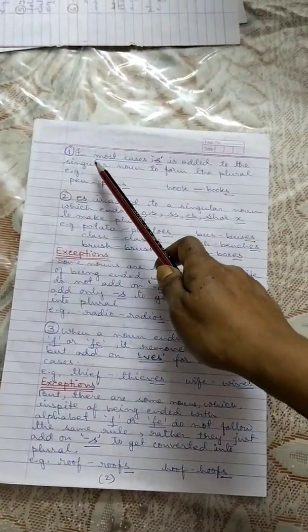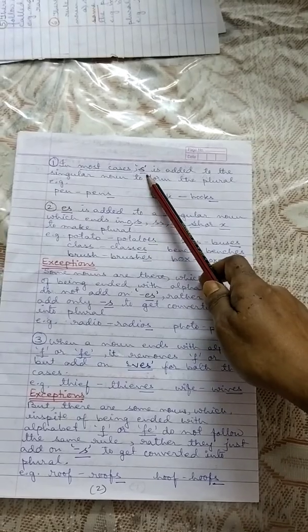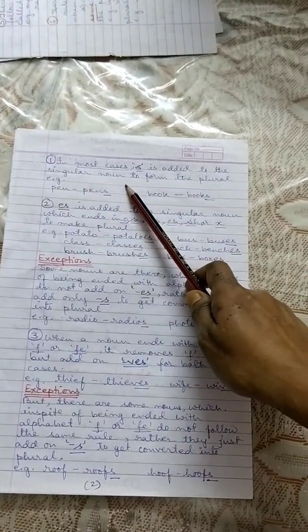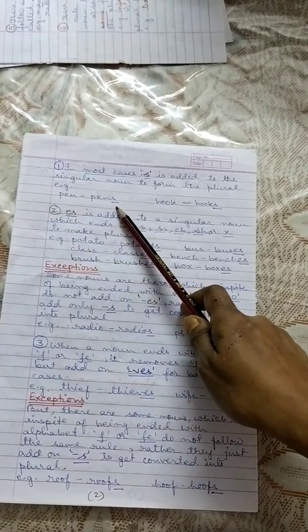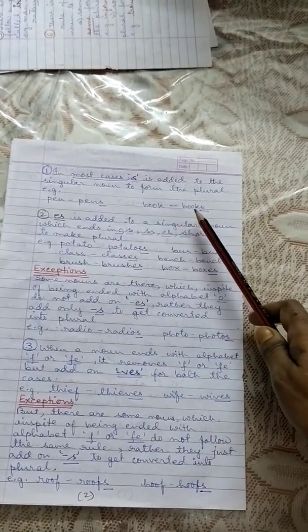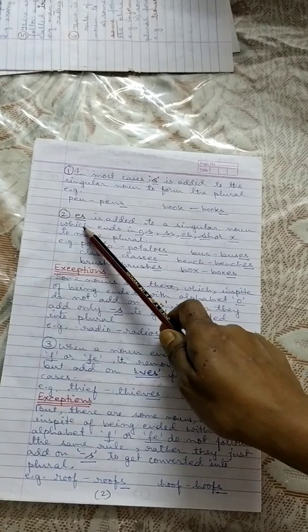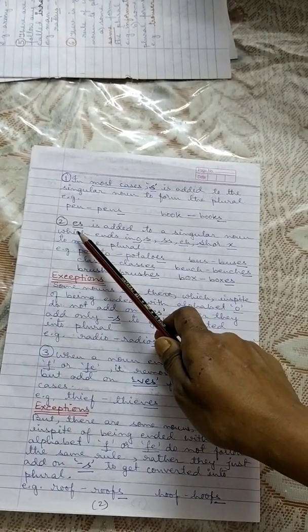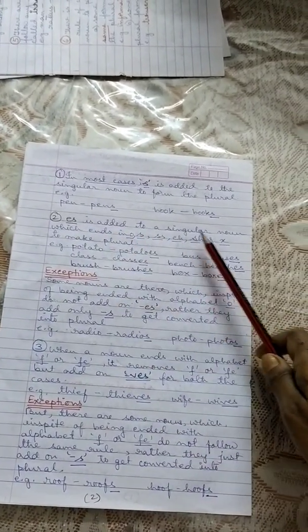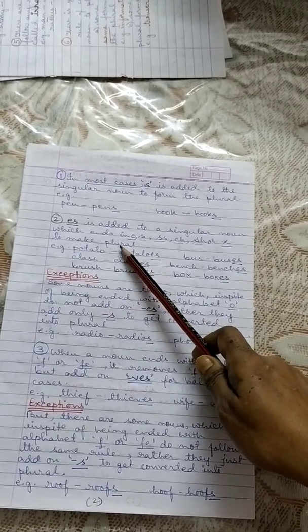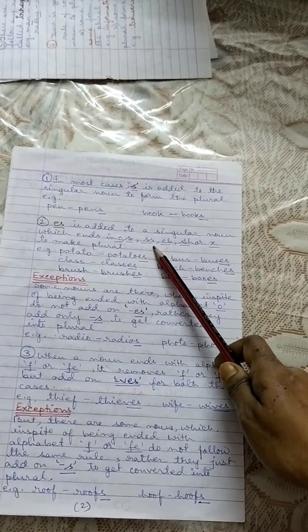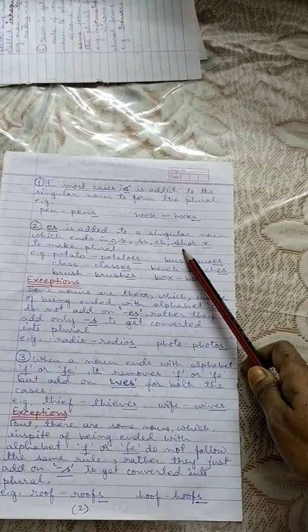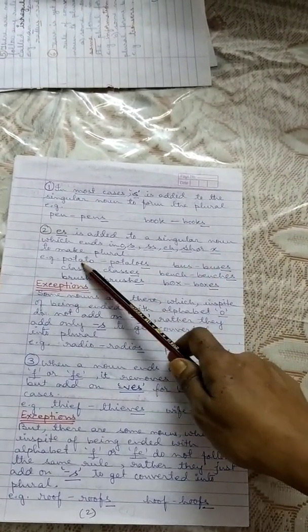The first rule says, in most cases, an extra S is added to the singular noun to form the plural noun. For example, pen becomes pens, book becomes books. The second rule says, an extra ES is added to a singular noun which ends with the alphabet O, S, double S, CH, SH or X to make it plural.